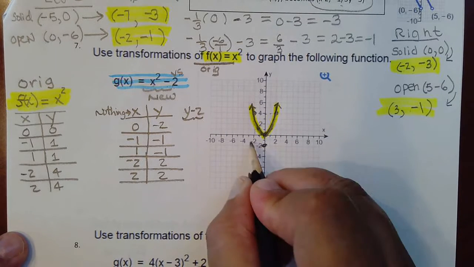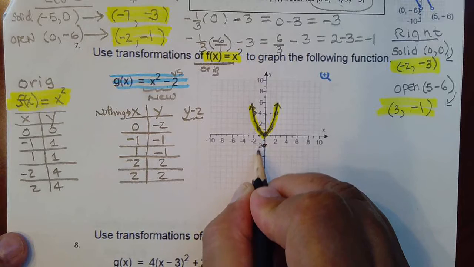0, negative 2. Excuse my dog. He's snoring up a storm.